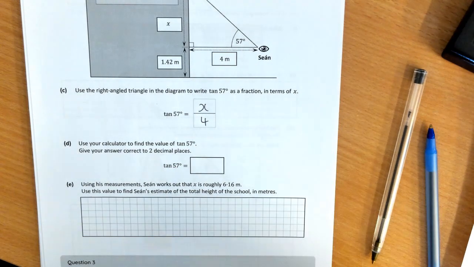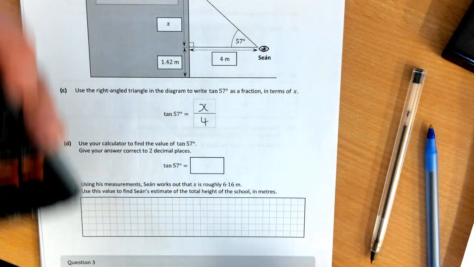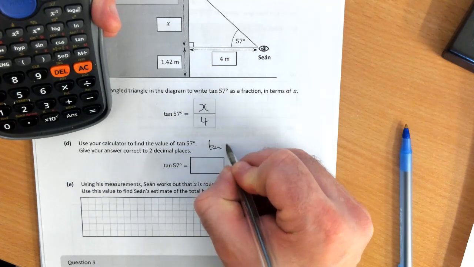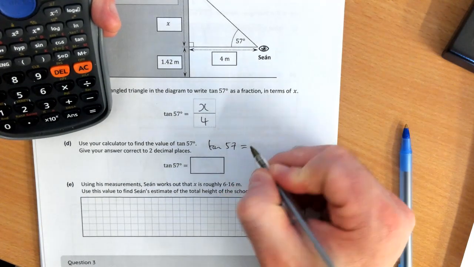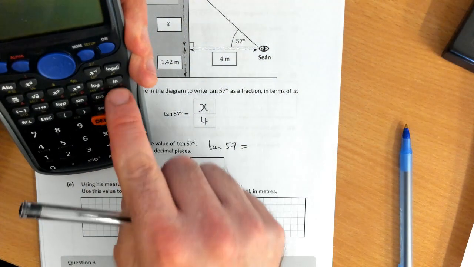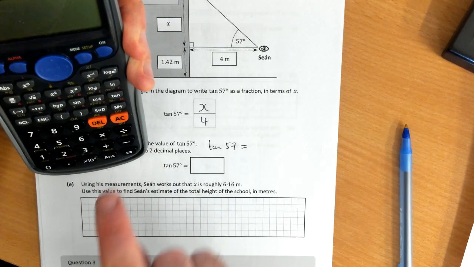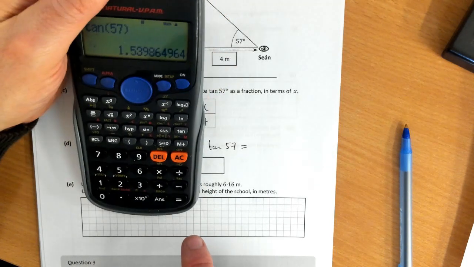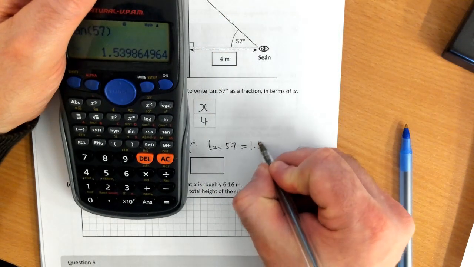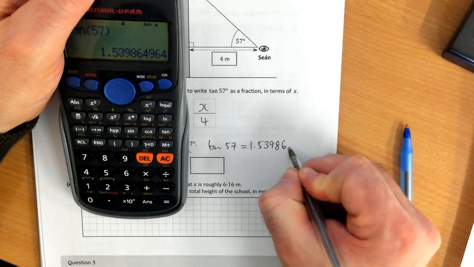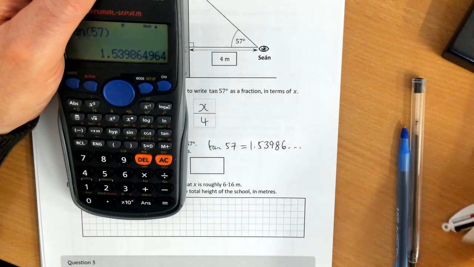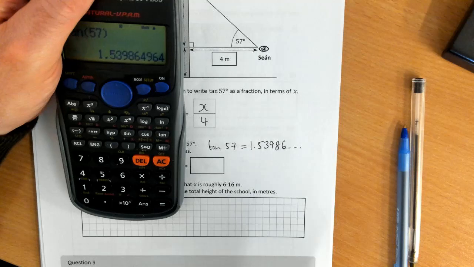Then it says to get your calculator and work out tan of 57 to 2 decimal places. So tan of 57 is going to be equal to 1.5398 6 and so on. And I am going to correct this to 2 decimal places.